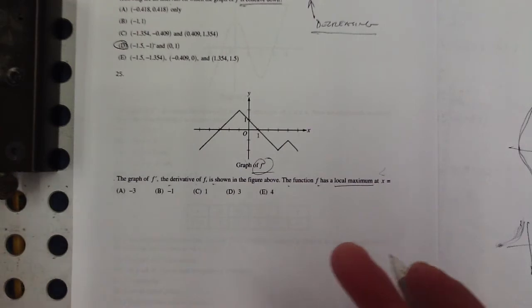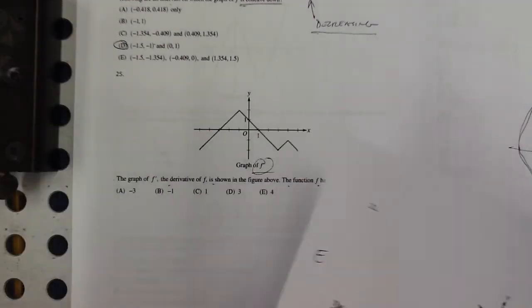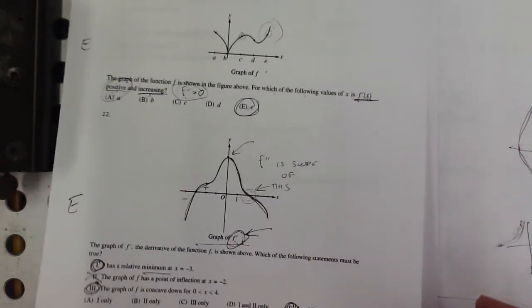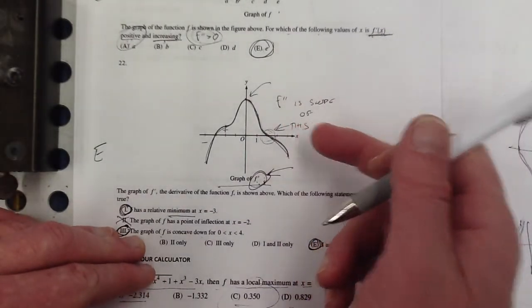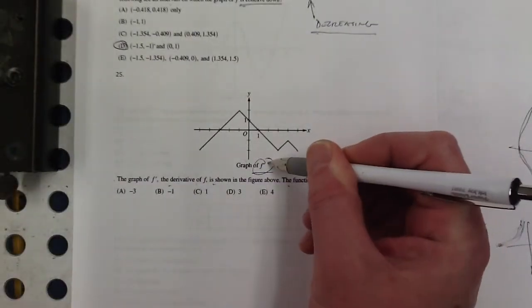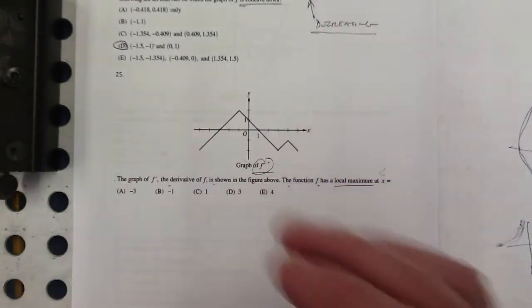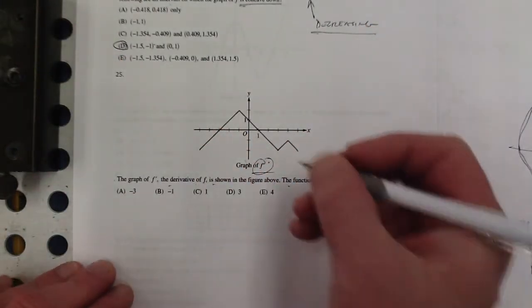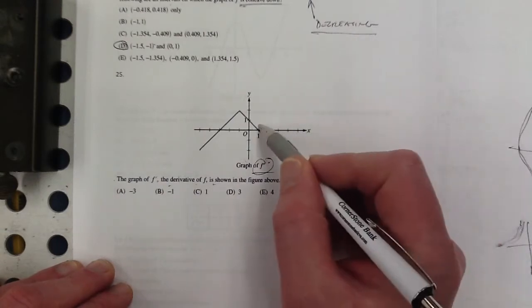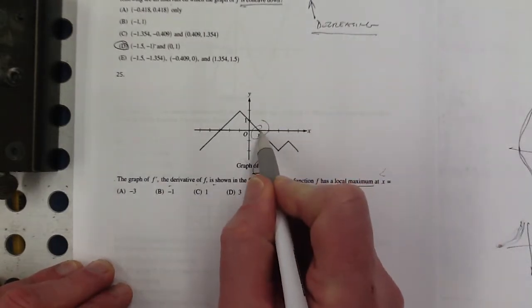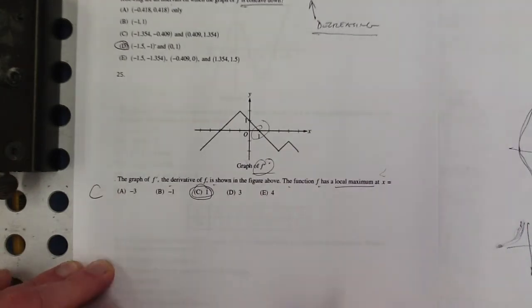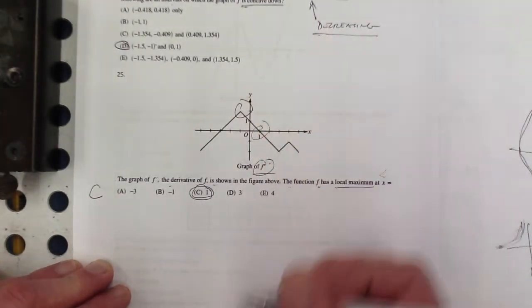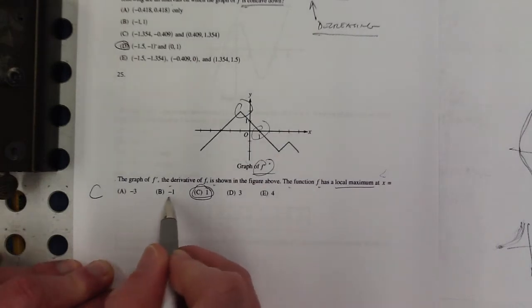Okay, so this is exactly the same stuff. This is all from the same AP test, so obviously this is something that's very important. So a maximum is where the derivative goes from positive to negative, right? So where does this go from positive to negative? It goes from positive to negative right there. That is where it has a maximum. This, if you pick this, that is the sucker answer.